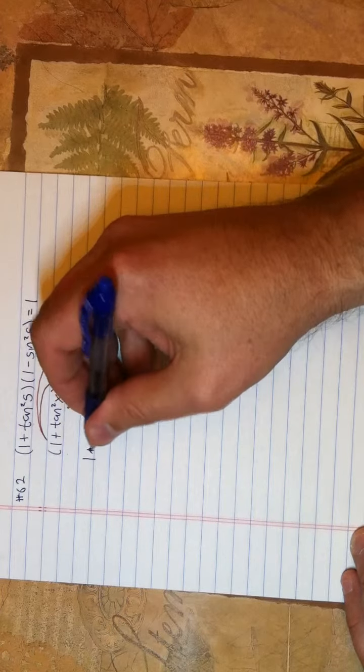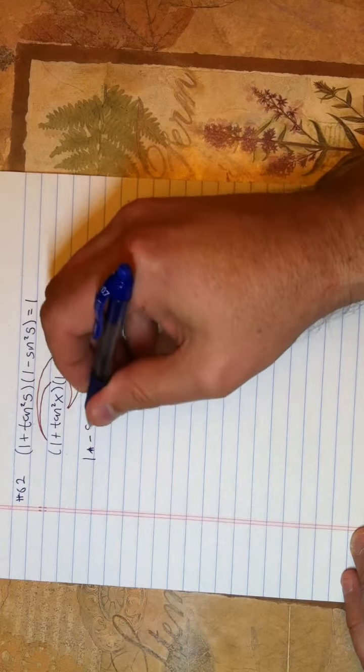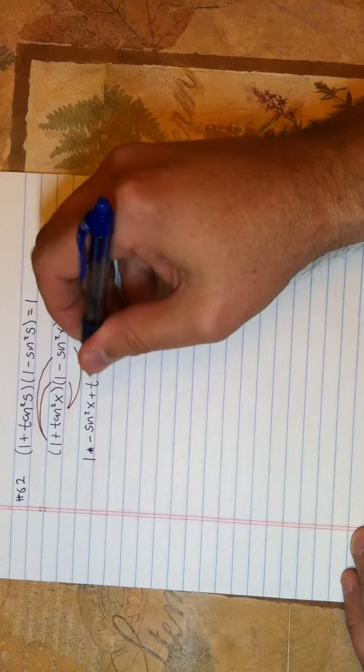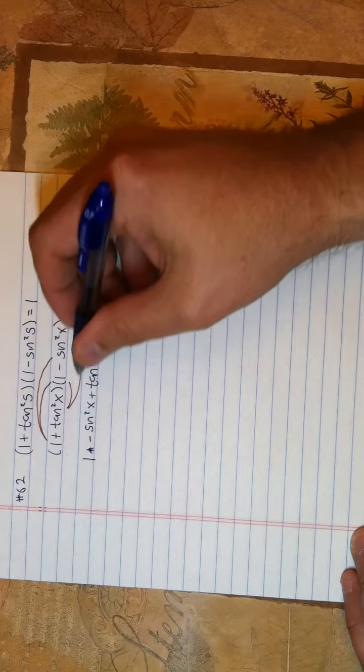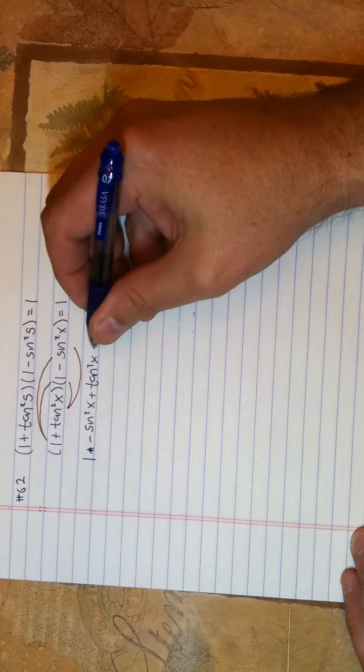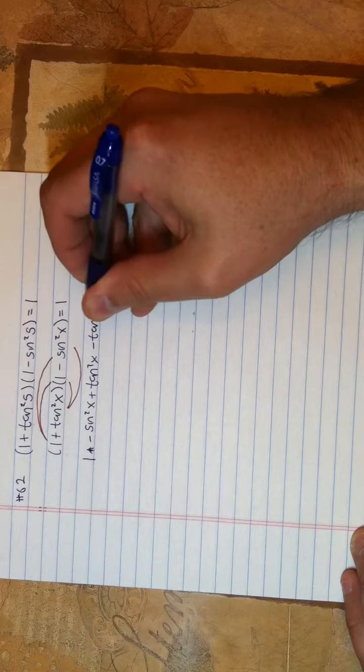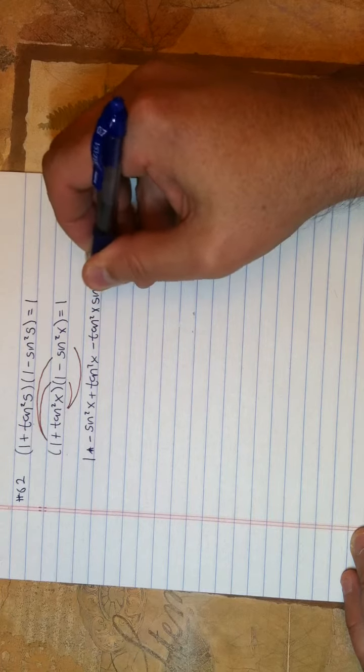I'm going to get 1 plus, this is going to be times a negative, so it's minus sine squared x, and then I have plus tangent squared x, that's this product, and then tangent squared times negative sine squared. So that's going to be minus tangent squared x sine squared x. And that somehow is equal to 1. Now, it's not very convincing. It doesn't look like it should be equal to 1, but perhaps it is.